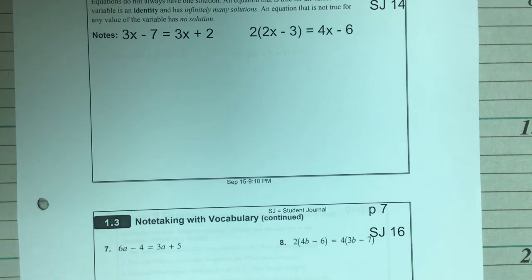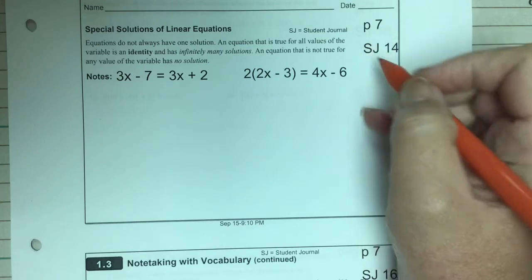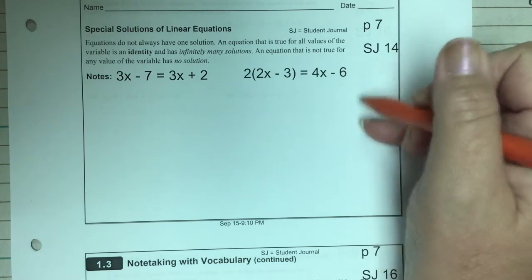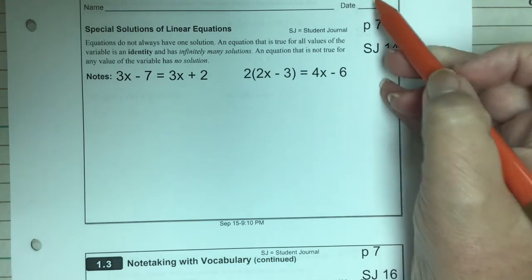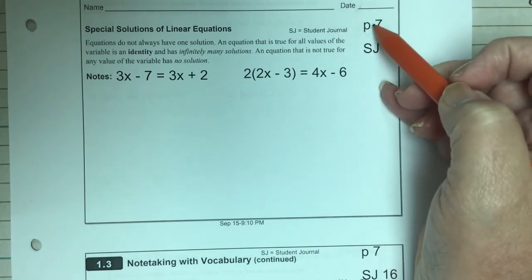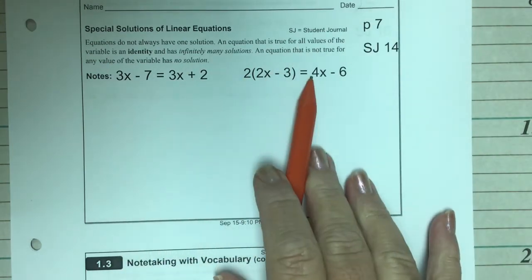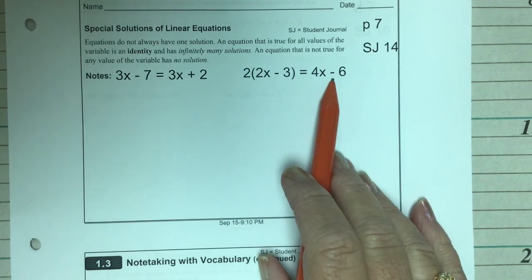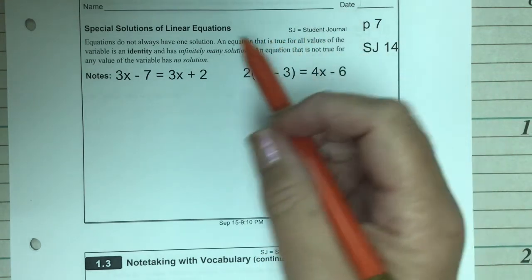We actually talked about what's on page 7 for the summer work, but I think for some students it may not have been as clear as I would like, so I wanted to go over it again quickly. This is Student Journal page 14. If you'll please get that out, put the page number up near your date, and that way you can have all your pages labeled clearly. These two examples are not on Student Journal page 14, so if you'll please write them in, I'm going to do them with you. Quickly, I want to go through what this says here.